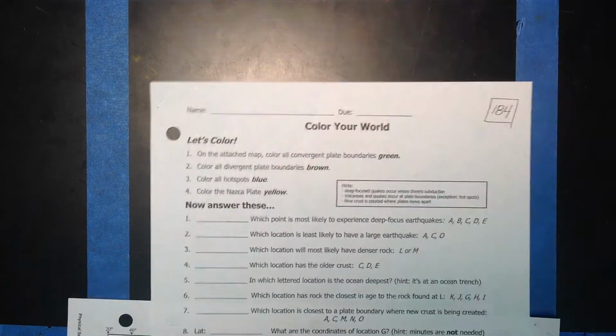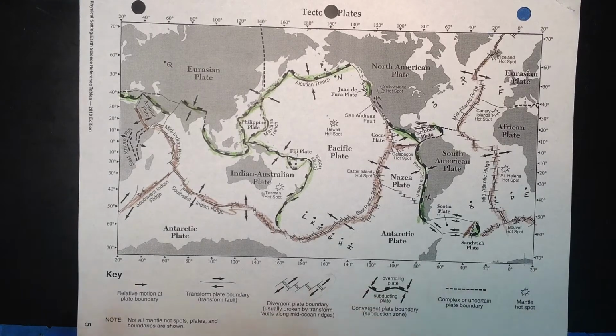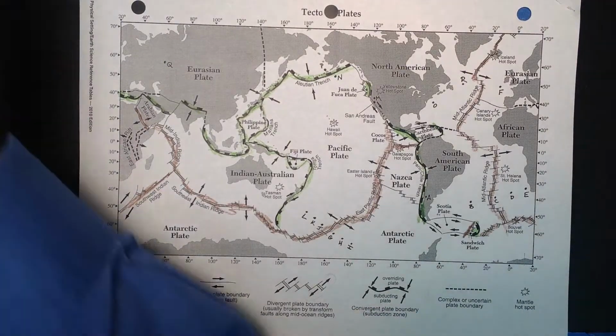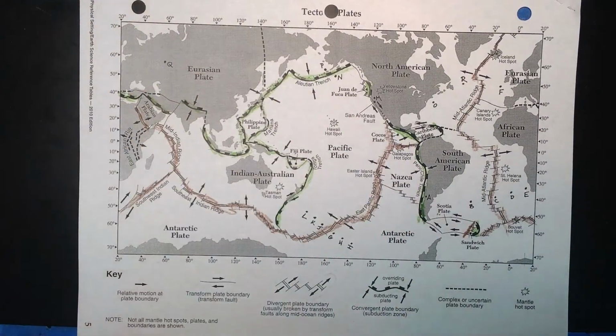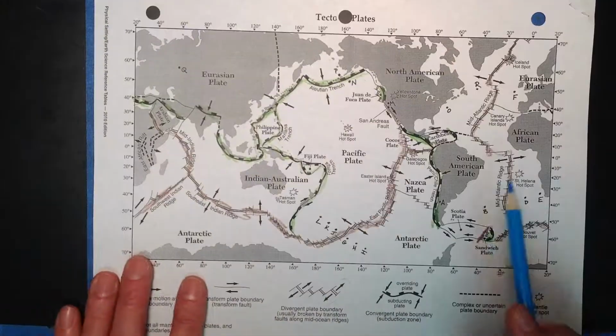Number 3, all hot spots blue. Hot spots are an area under the crust that is particularly hot. We're not sure why, but it's very hot. The hot spot stays still, and then the plate moves over it, so you usually get a line of volcanoes over it. And hot spot here, mantle hot spot. There's a number of them on here.